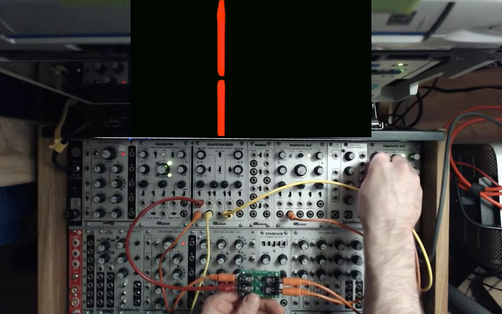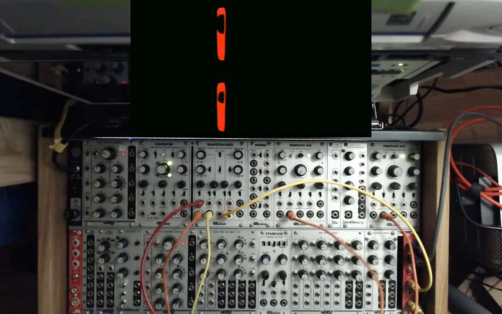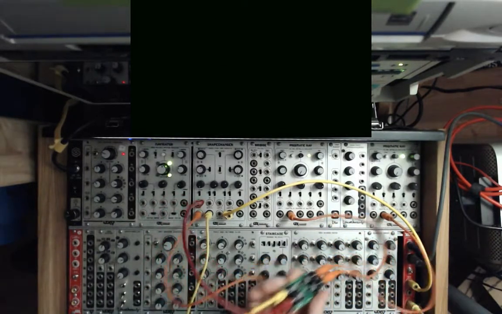And so I guess the next step would be, let's modulate, let's take what we did before and take the trig out, and we'll get another modulation point for that.